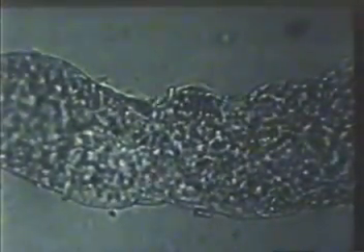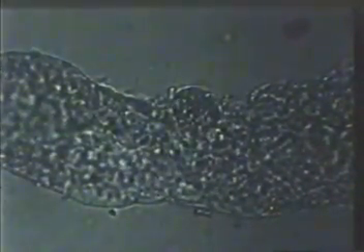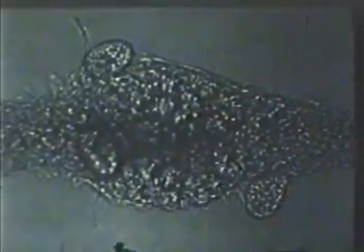Pushing against the intestinal wall with the hooks, it breaks through into the blood sinuses of the copepod. Here, the oncospheres round up and become almost motionless. These larvae are now called procercoids.